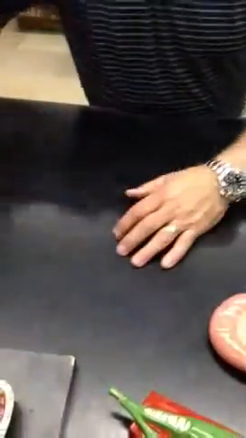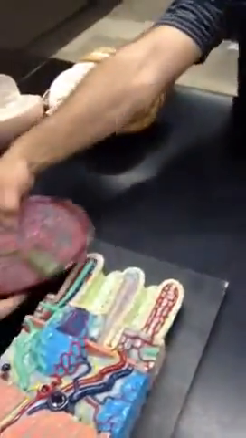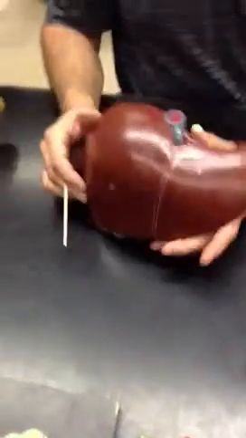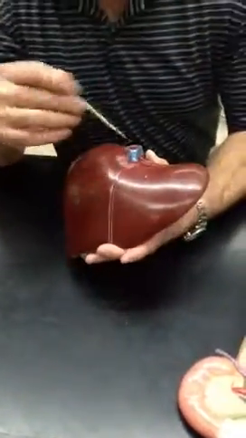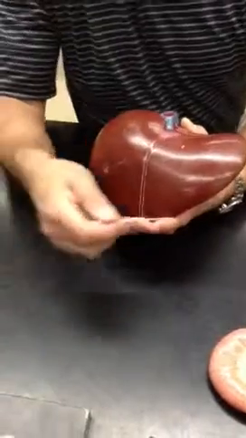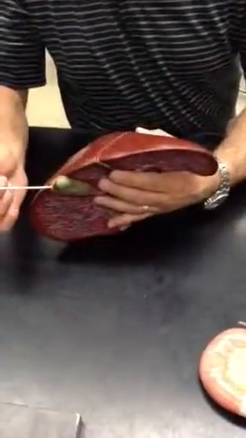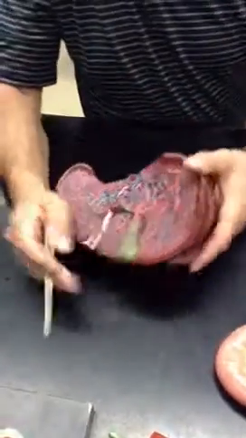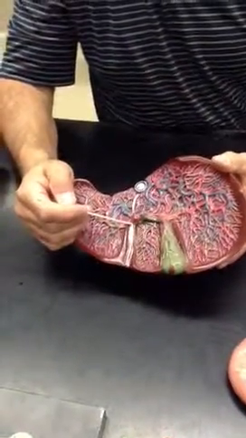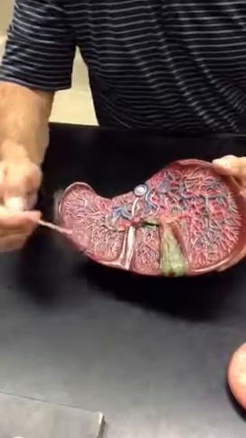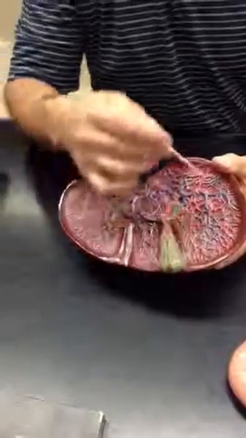You have the liver. So you have the inferior vena cava, the large right lobe, little left lobe, falciform ligament, gallbladder, and then we have the round ligament. Now, that's going to help separate the little left lobe from the large right lobe.